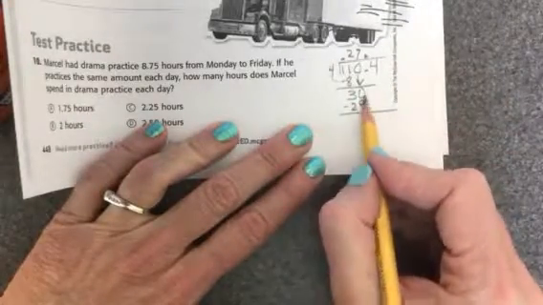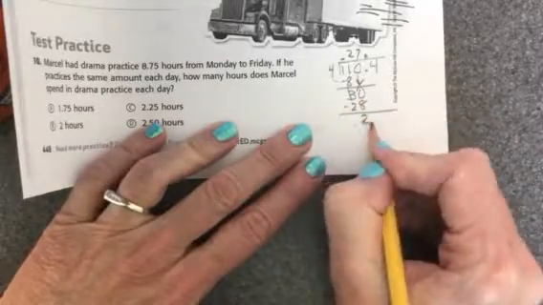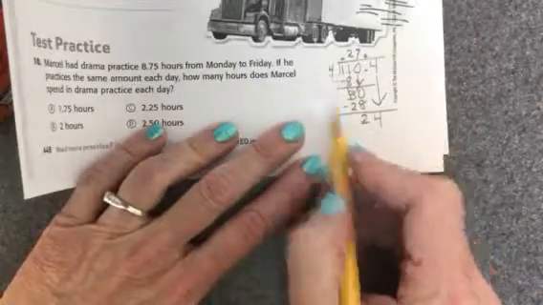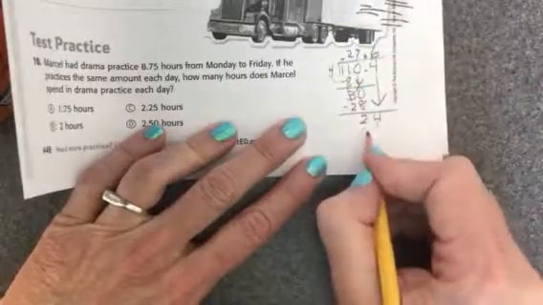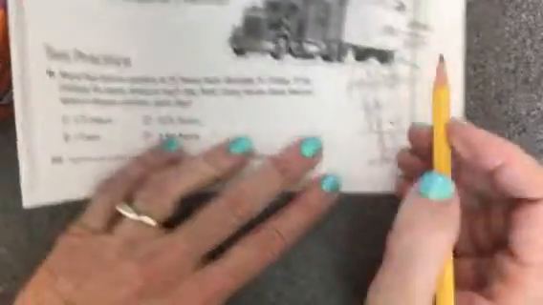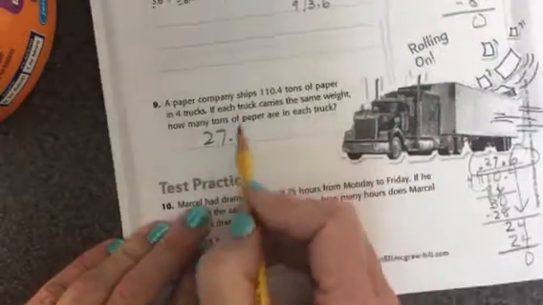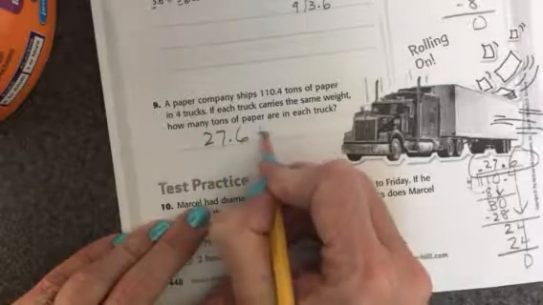I can't do 0 minus 8, so I'll need to borrow. 10 minus 8 is 2. And I'll bring down the 4 and ask myself, how many times does 4 go into 24? Well, that's 6. 6 times 4 is 24, and when I subtract, I get 0. So I have my answer right here. 27 6/10 tons of paper.